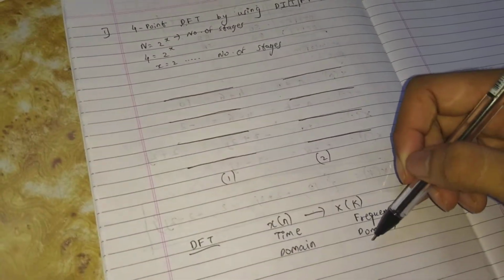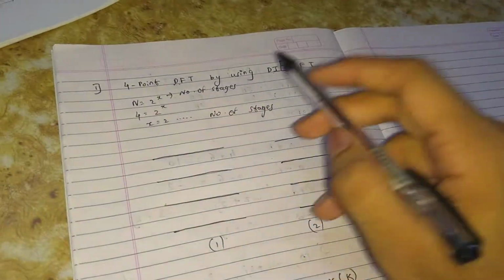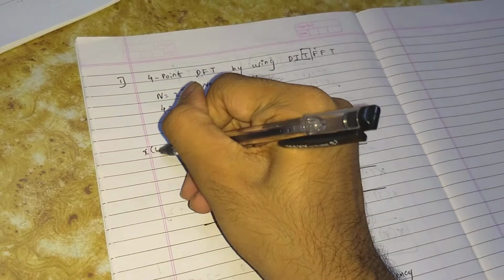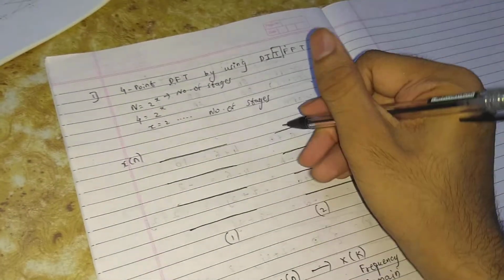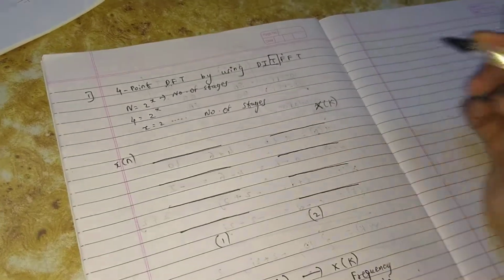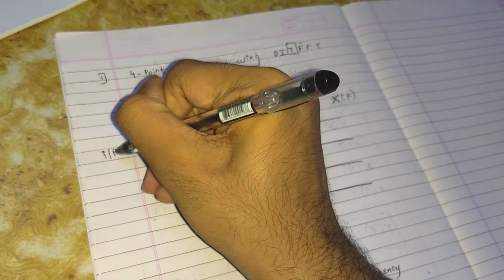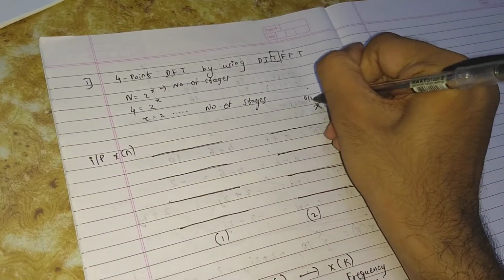And so I have given x of n. So my x of n is the input and my x of k is the output. Capital X of k is my output. So this is input, write your input x of n. This is your output X of k.